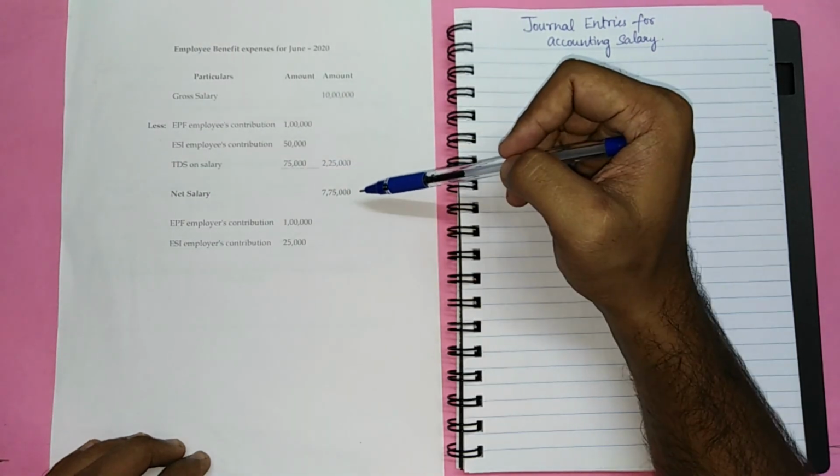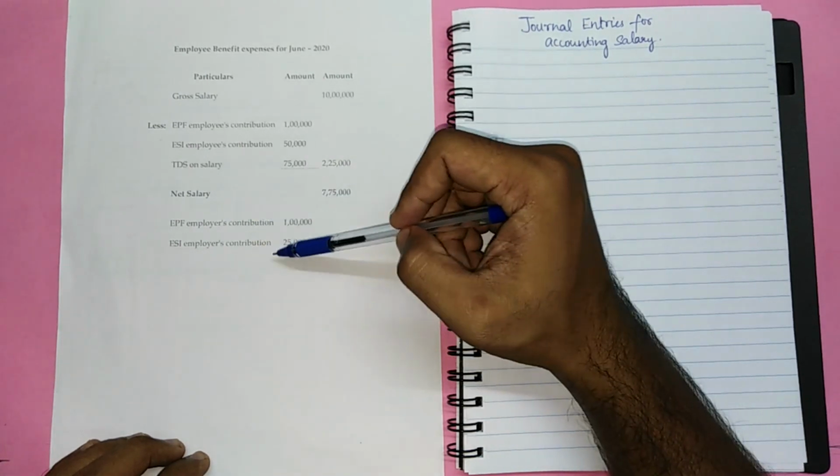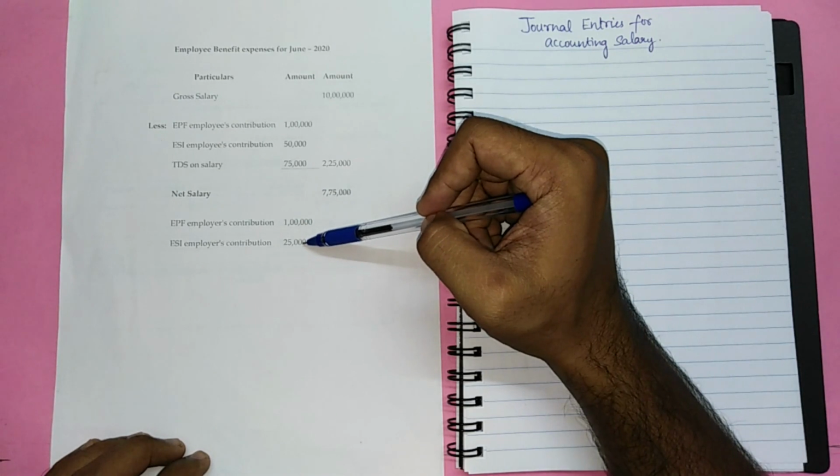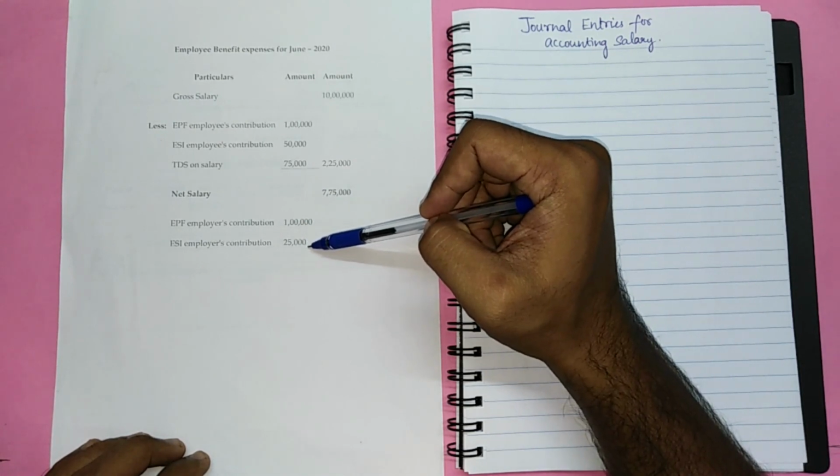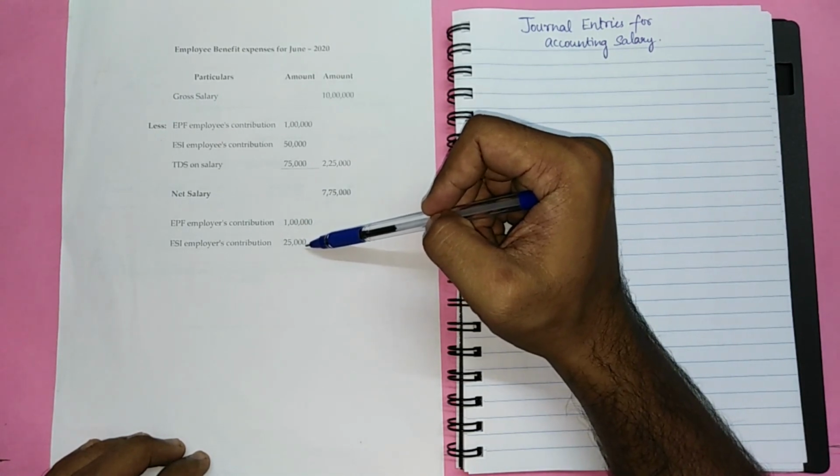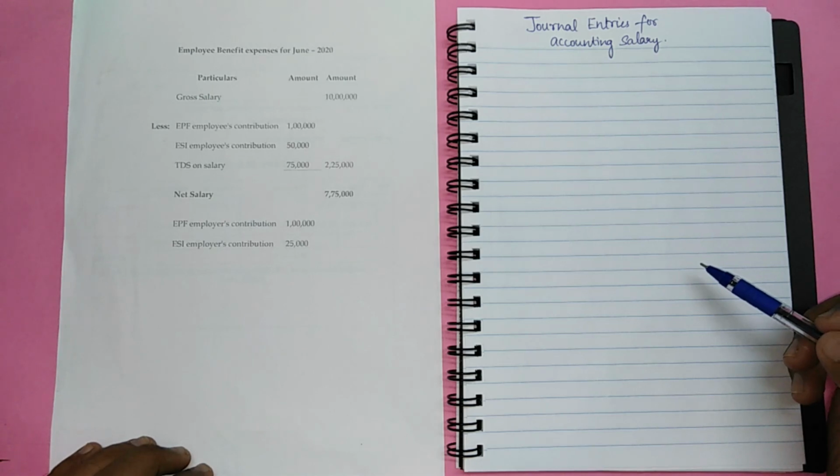Also, the employer from his end contributes to EPF as well as ESI. In our case, they are 1 lakh and 25,000 respectively. This also forms part of employee benefit expense. In most of the organizations, it is a general practice of paying the current month's salary during the next month. Let us keep it in mind and proceed with the passing of entries.